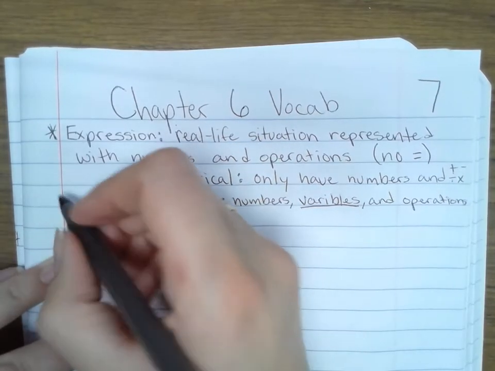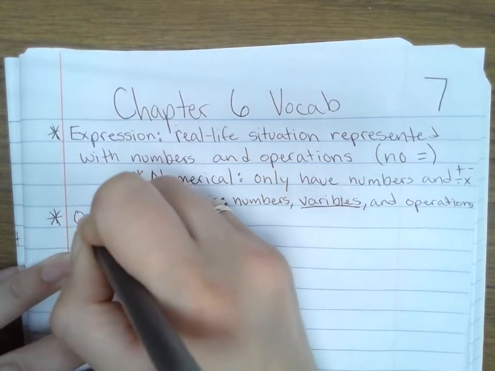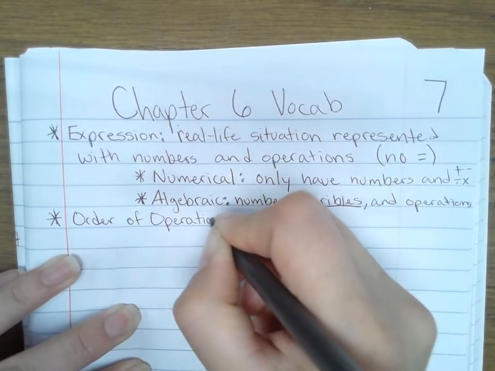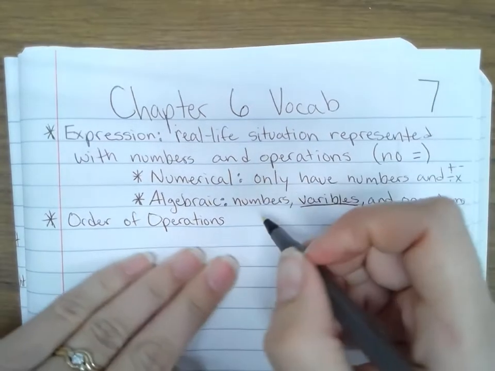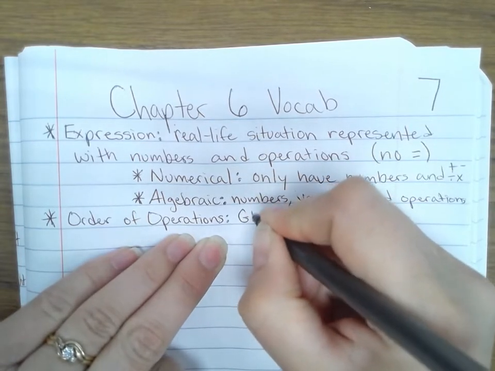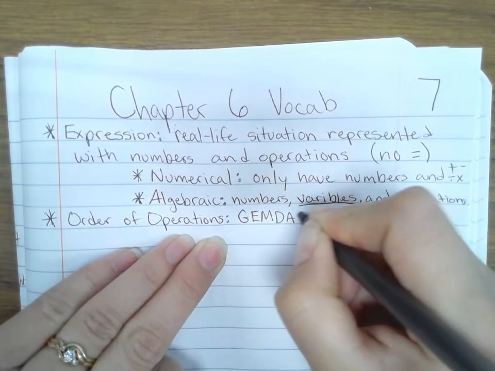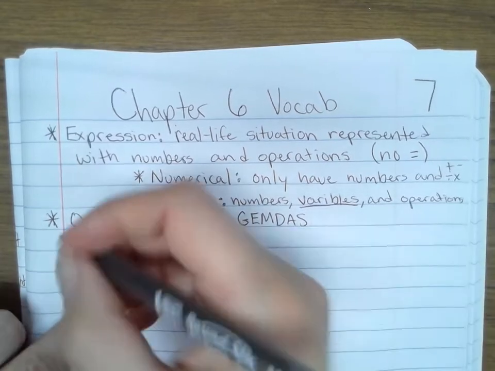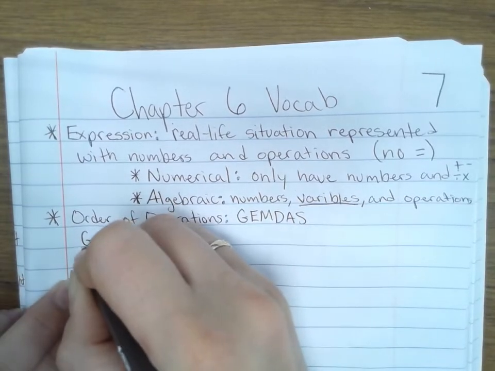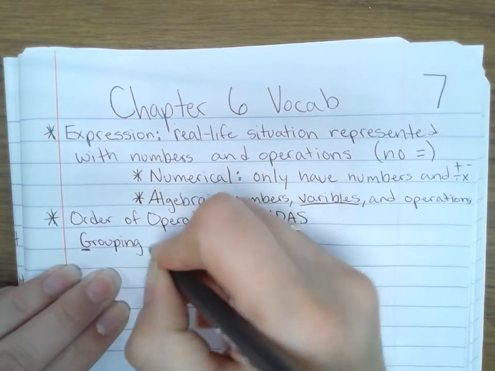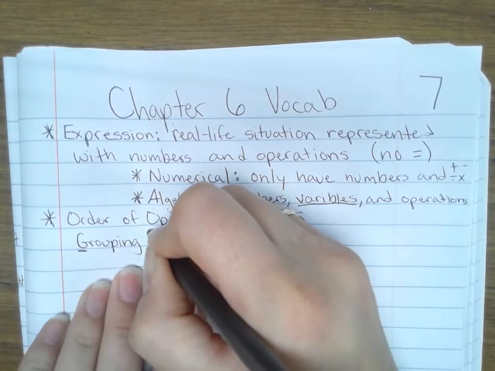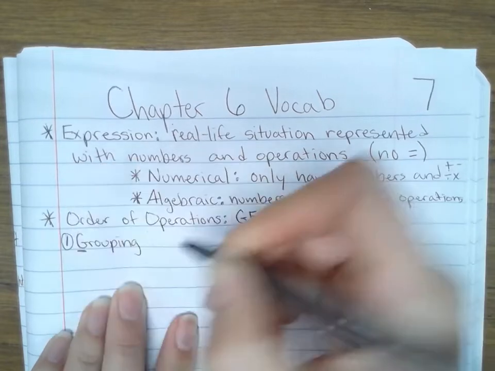Okay, next thing I want you to write is your order of operations. Okay, order of operations says that we're just going to write G, E, M, D, A, S. So it's the order that we do things. So we do grouping symbols first. Underline the G so you remember where this comes from. Grouping symbols. And then let's just write grouping, and then let's write a number 1 over here. How's that? So number 1, we do grouping symbols.